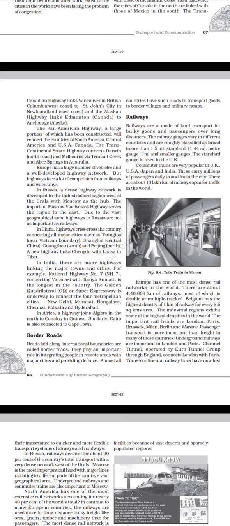Europe has a large number of vehicles and a well developed highway network, but highways face a lot of competition from railways and waterways. In Russia, a dense highway network is developed in the industrialized region west of the Urals with Moscow as the hub. The important Moscow-Vladivostok Highway serves the region to the east due to the vast geographical area. Highways in Russia are not as important as railways.